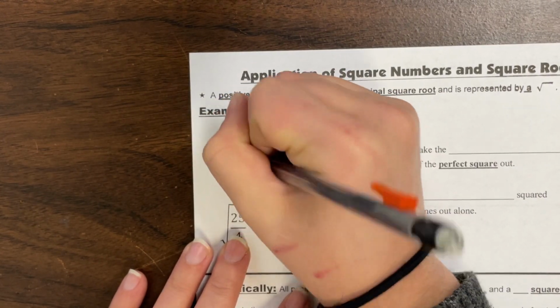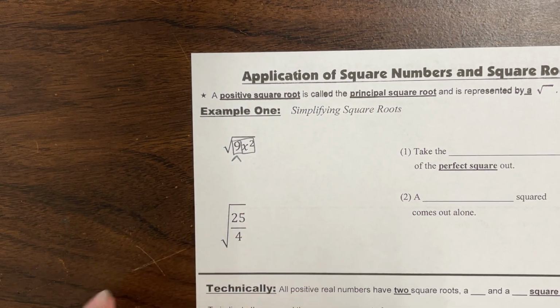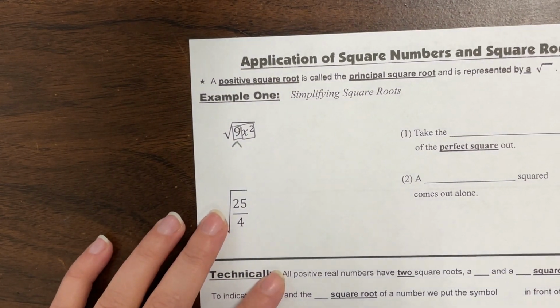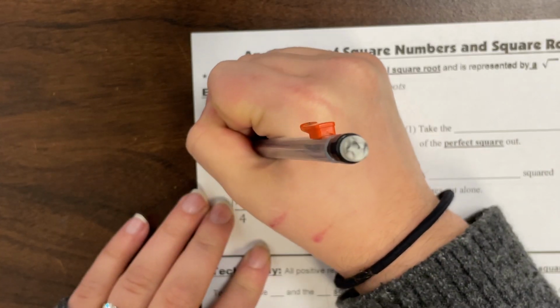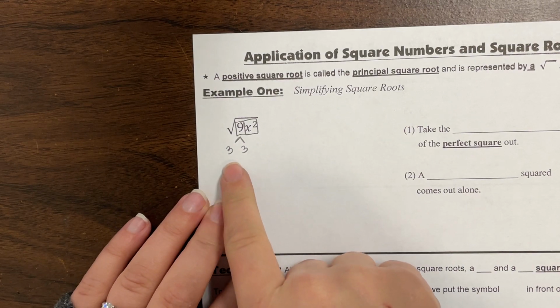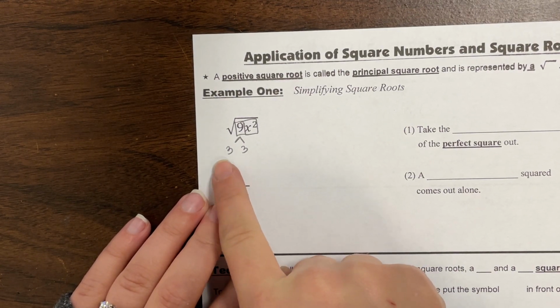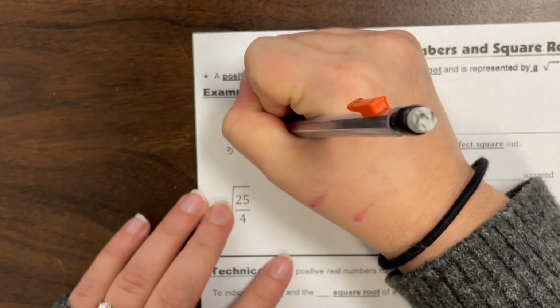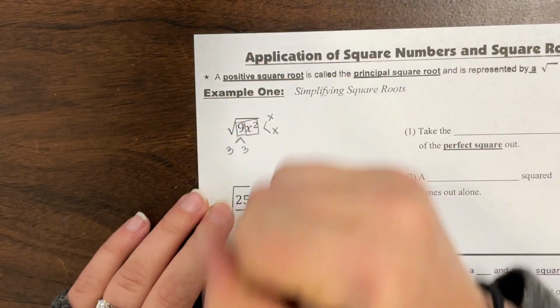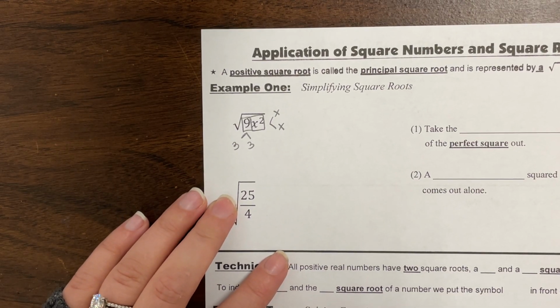So I like to make these things called multiplication trees. These help me determine what two numbers I can multiply together to get 9. And you always want to do pairs, so the same number just multiplied twice. So I'm thinking 3 times 3 will give me 9. Notice how they are the same number. I always want to have the same number multiplied together to get that number. So 3 would be that. For the x squared, I know that x times x is going to give me x squared.